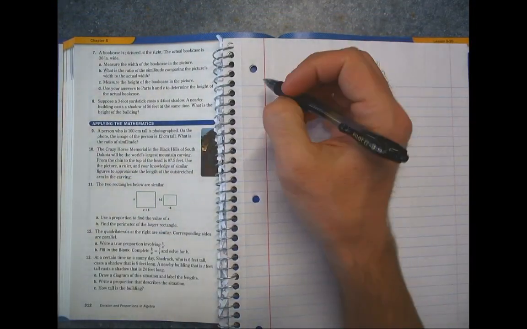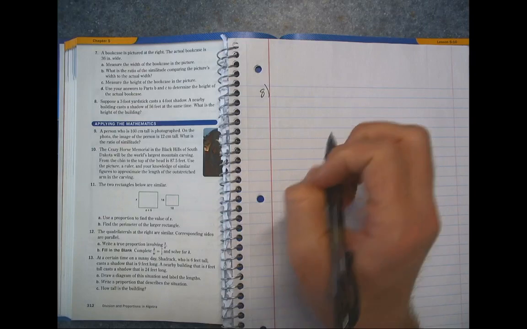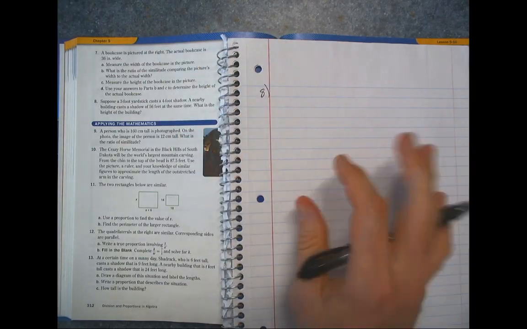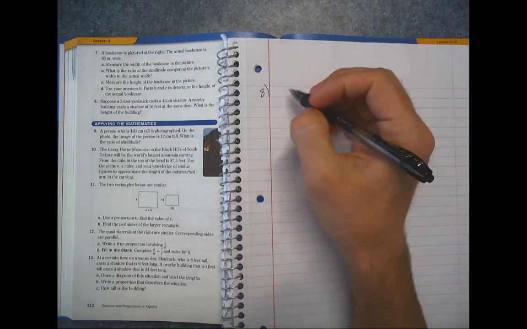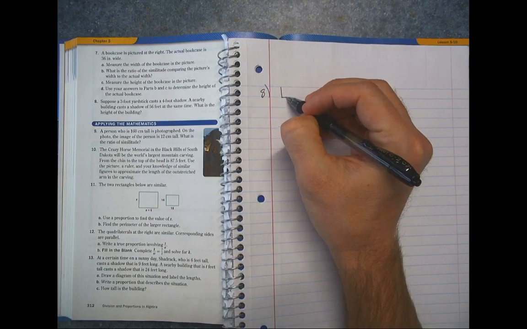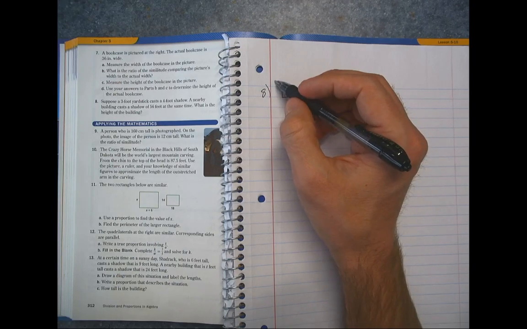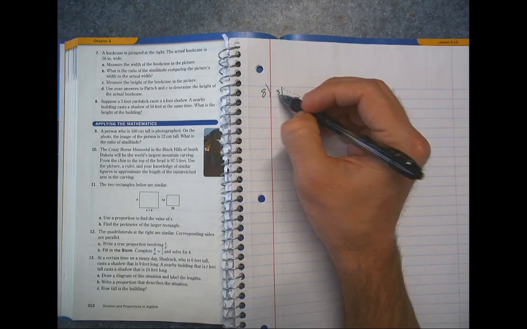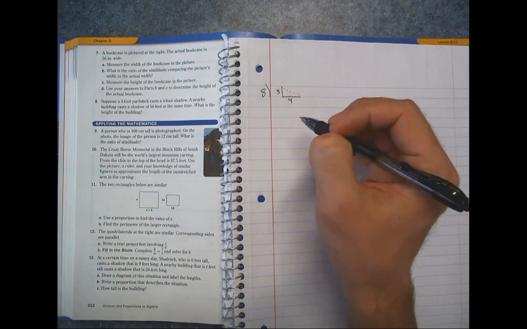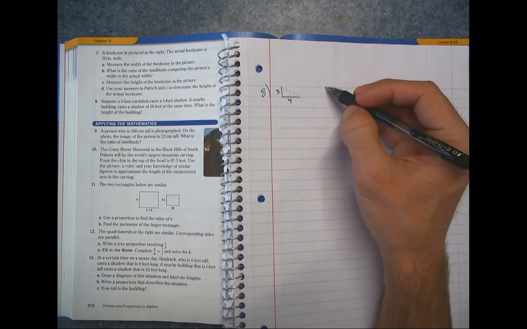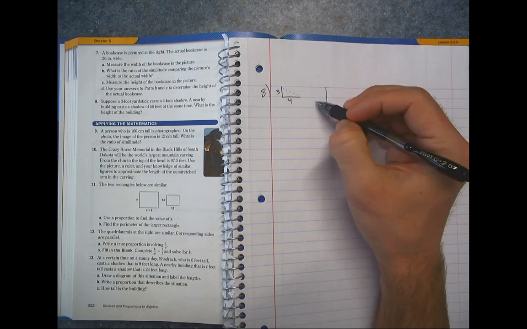All right, number 8. 3-foot yardstick, 4-foot shadow. So you're going to see these shadow questions a lot. If it helps, draw a little picture. You're going to have the height, and then this is the shadow, and in a way it forms a triangle. So the height of the yardstick is 3, and the shadow on the ground is 4. And then you have a nearby building, which is obviously going to be a lot bigger.